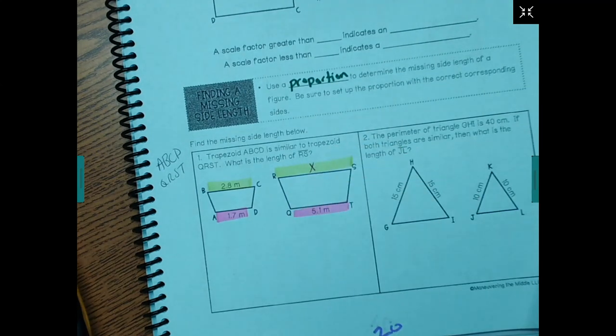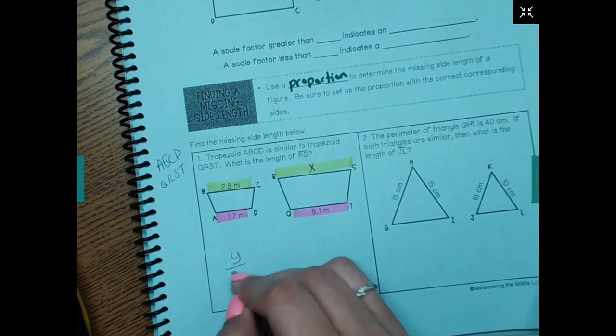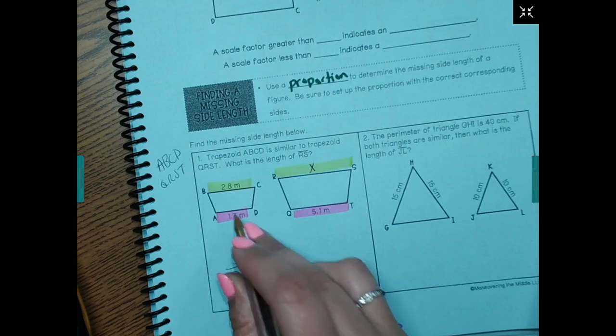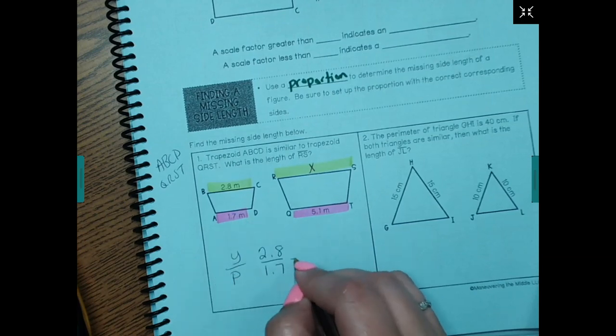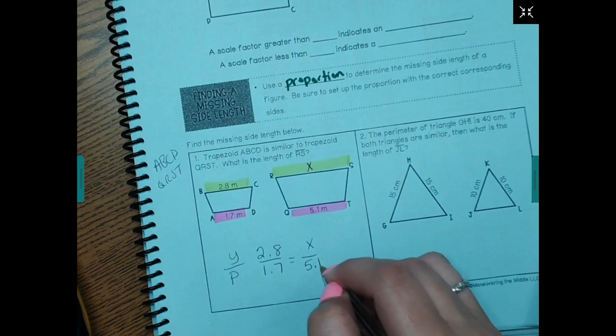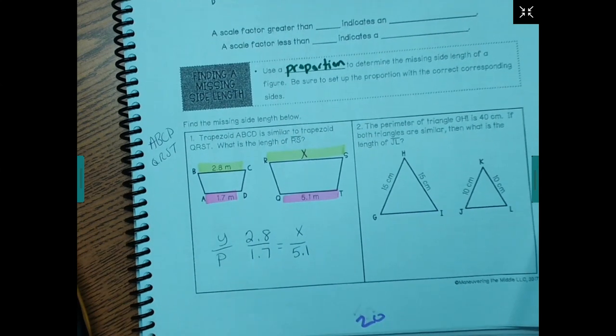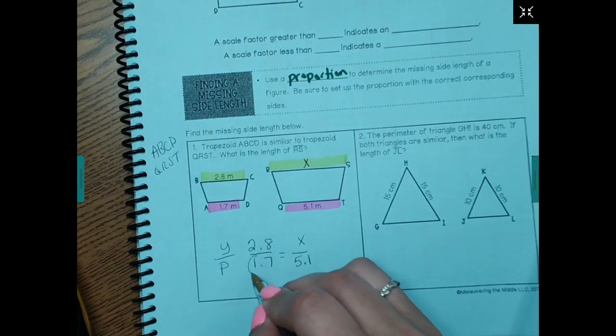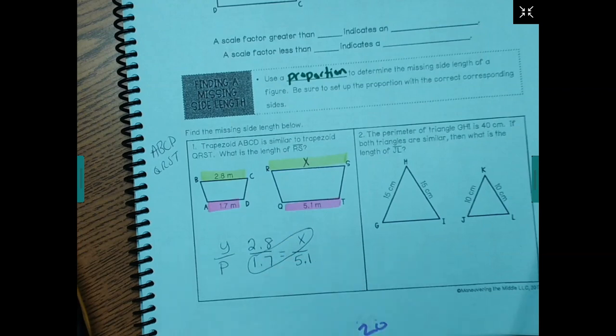So now, you know what to do. You just set up a proportion. I'm going to do yellow over pink. My yellow is 2.8. My pink is 1.7. My yellow is X. My pink is 5.1. So literally, here's your proportion. Now just solve it. Now this has ugly decimals. I would not spend my time on STAR trying to do shortcuts. I would just go ahead and do what I know.